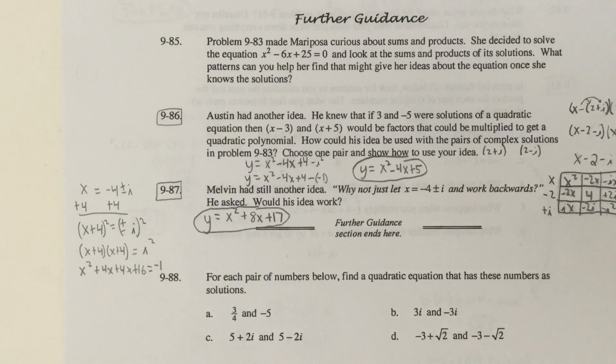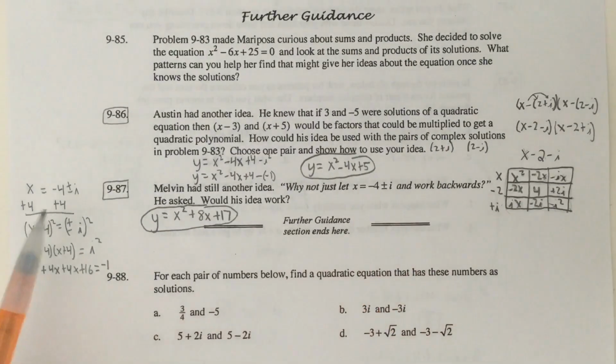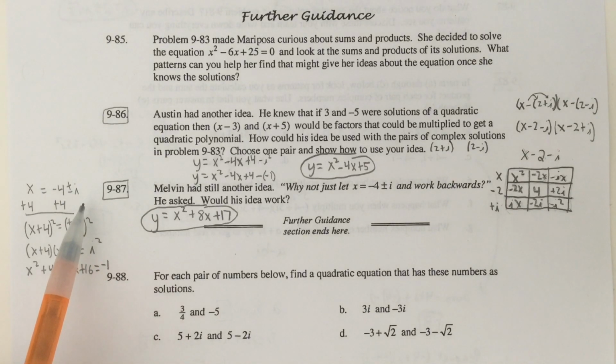Again, those are your two ways. You can do x minus the factor and distribute, or you can set x equal to your solution and then just do the opposite steps of completing the square. I honestly think, for the most part, the Melvin way, the opposite of completing the square, is your easier way. But sometimes you are going to need to multiply it out depending on your problem. So that's why we're going to go both ways.